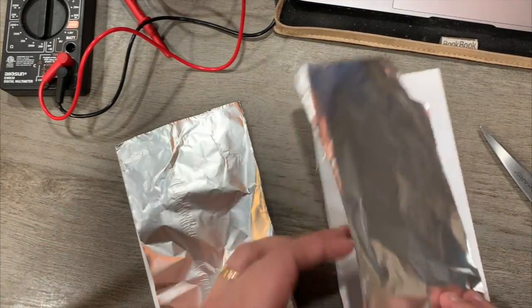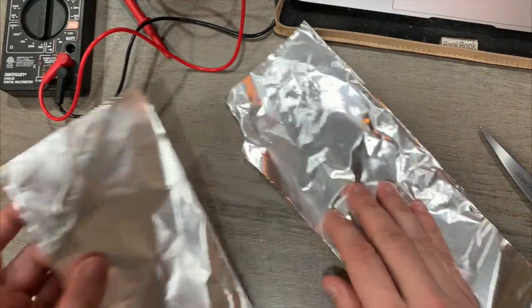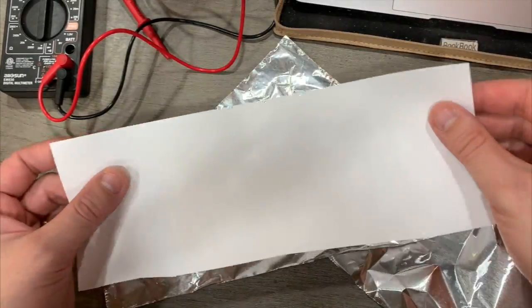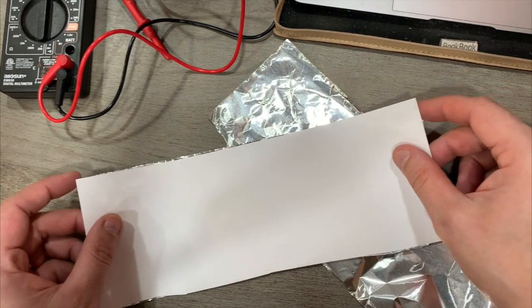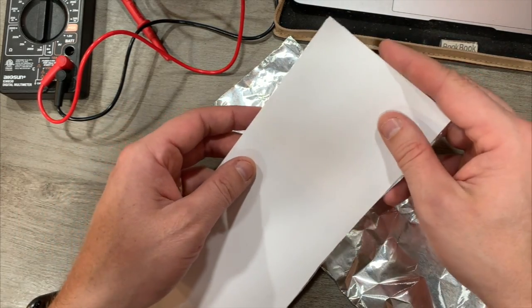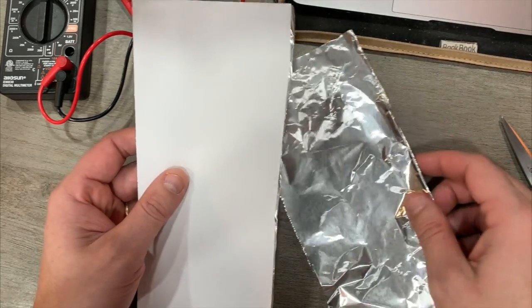All right. Good. So here are my two pieces of metal, and here is the separator in between the two. And what we're going to do now is show you how these are set up on the inside.